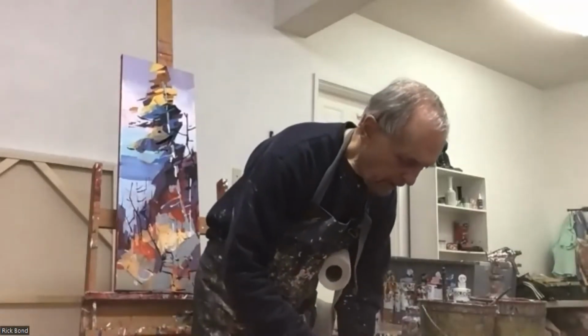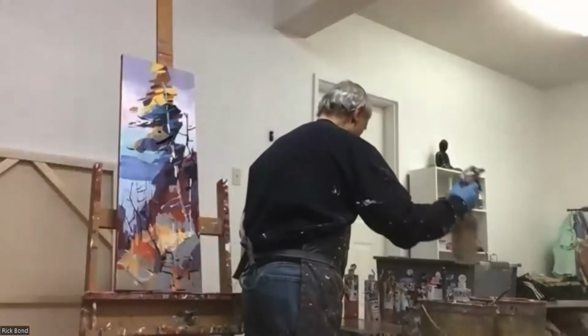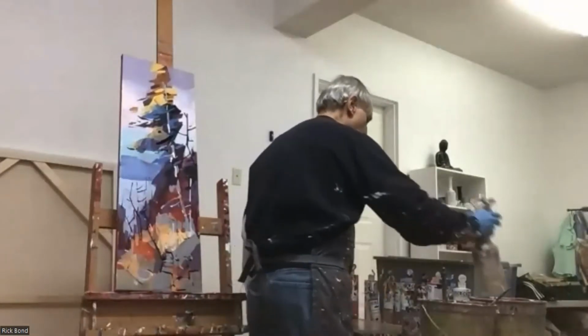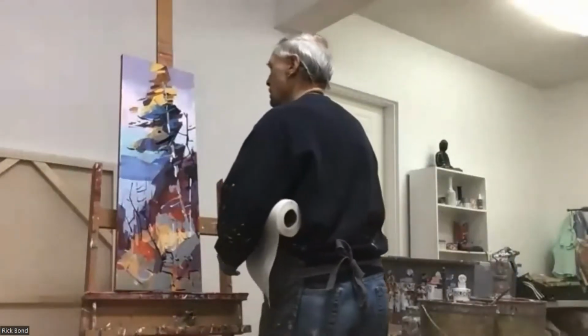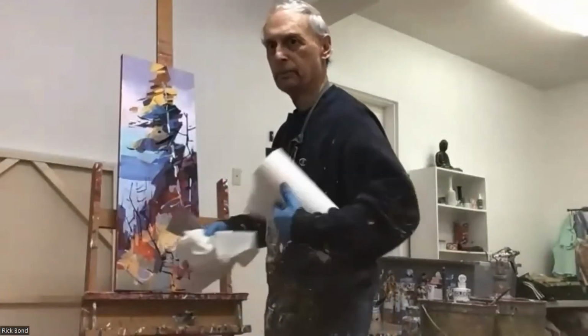What will tend to happen is when it dries back, because it's smooth acrylics, it will be a little bit translucent, so it won't be quite as vibrant as it is when you first put the pigment on.